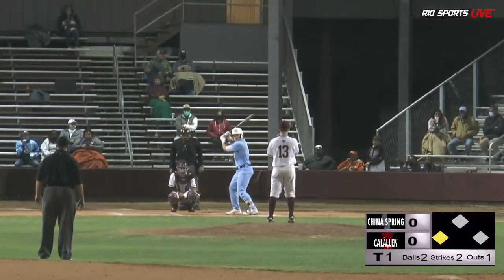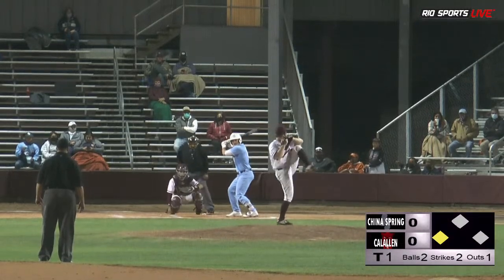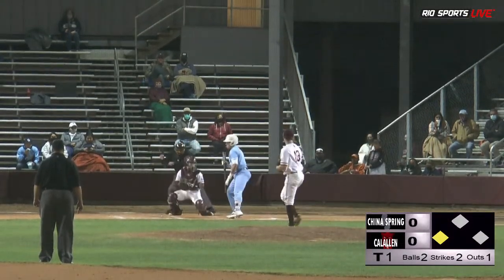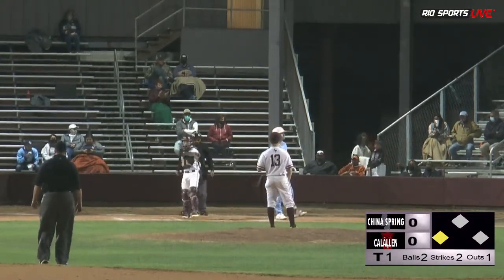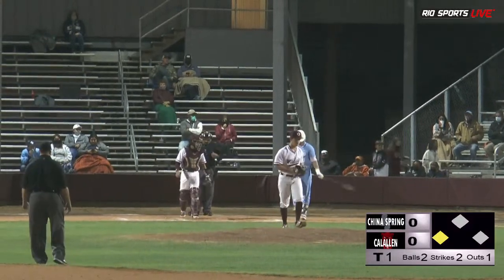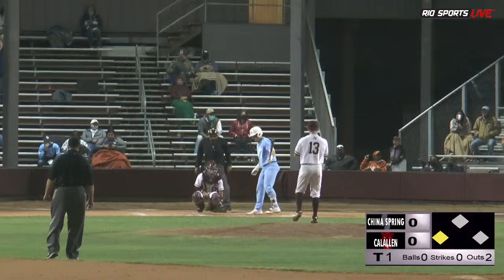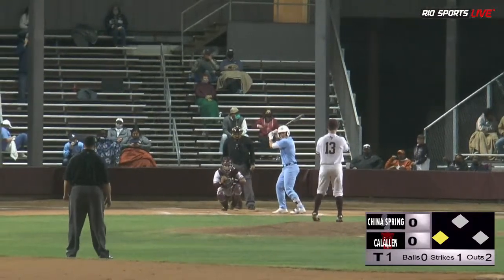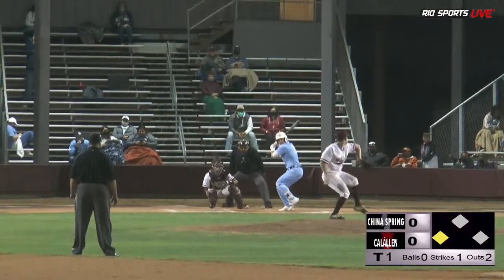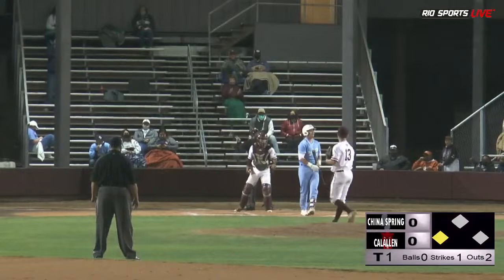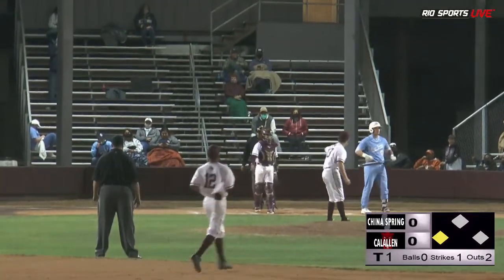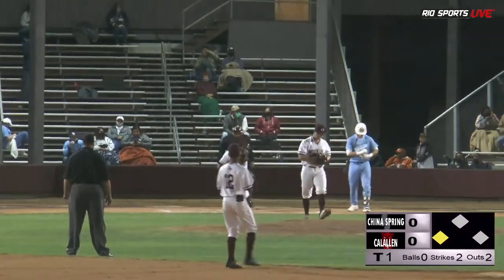And Braden Faulkner coming up now. The man in scoring position. Here's the first pitch. 2 outs. 0-1 count here. And swing and a miss there for Faulkner for strike number 2.